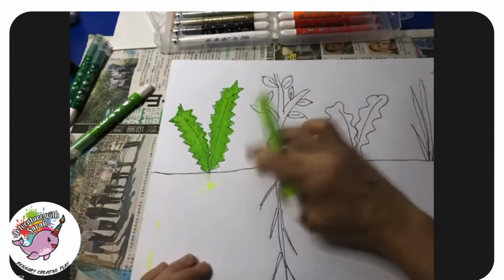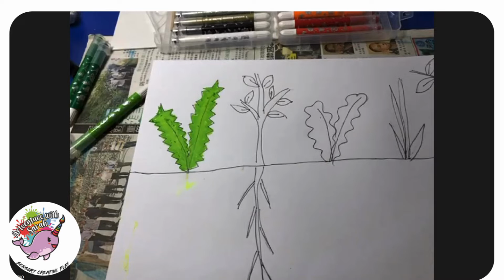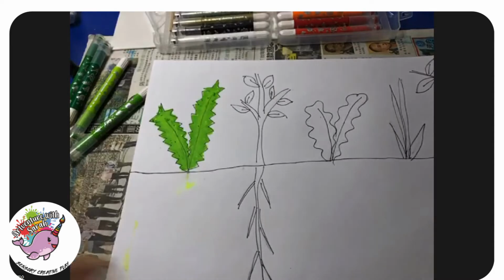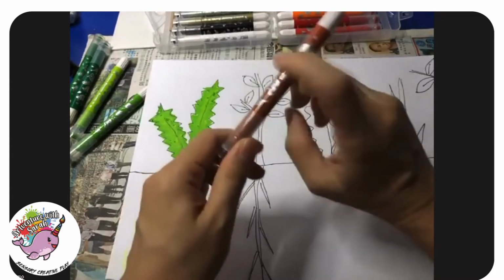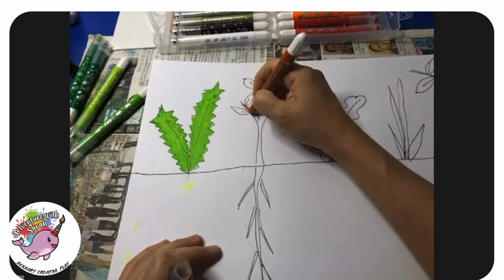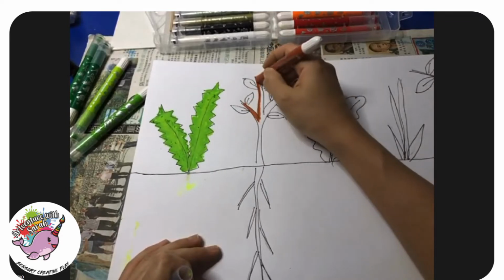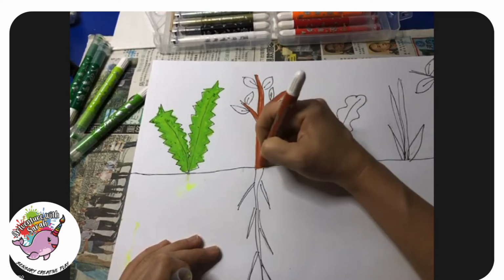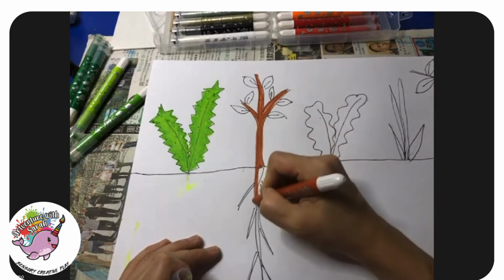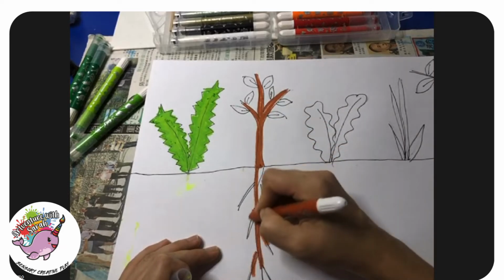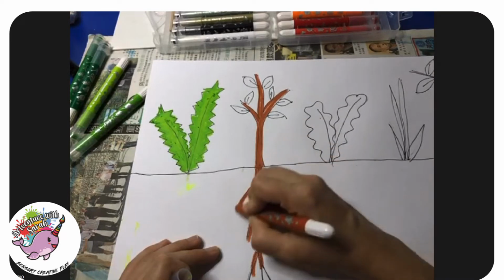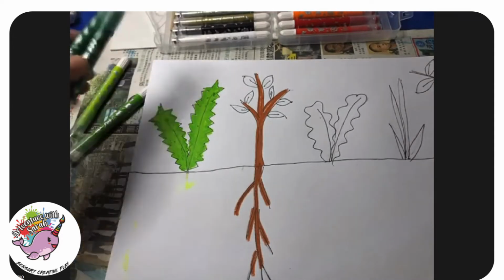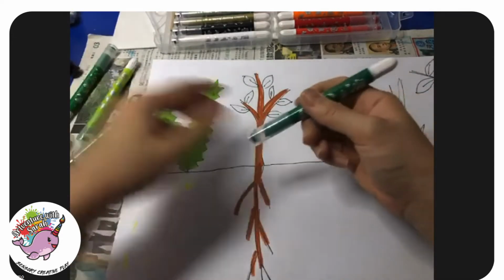Okay, so I finished my carrot leaves. Next, I'm going to color my potato. So before I go into the green, I want to color the root first. So I put the brown color to do the root. Right, color the root first. Careful when you color the root. Let's see. Right, and then I'm going to proceed with the leaves. So for the leaves, I'm going to use the darker green.